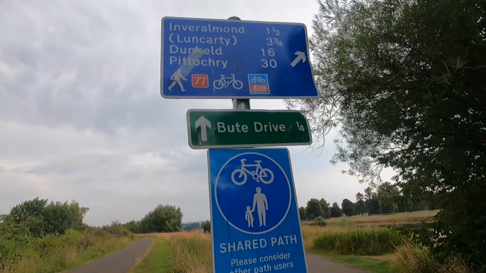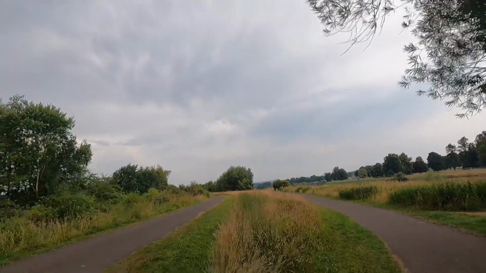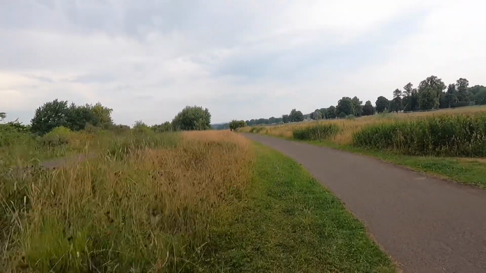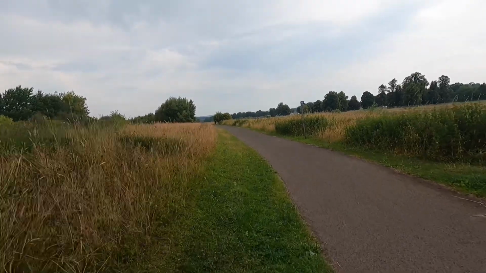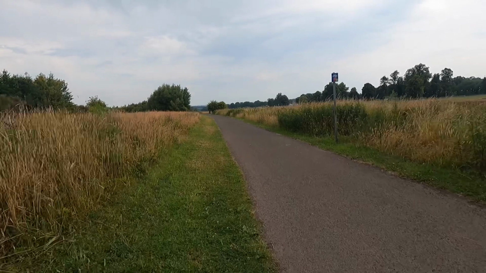I think for most of the walk up to Inverness I'm following the national cycle route number 77, and I quite like following the Sustrans cycle routes, because they're usually along nice quiet routes, so you can plan ahead and know it's just going to be a nice quiet walk.